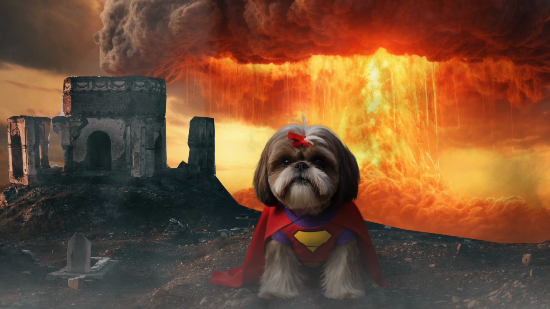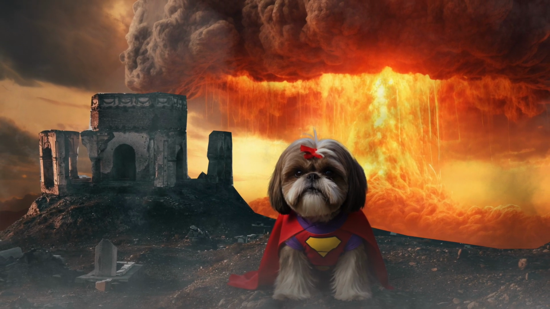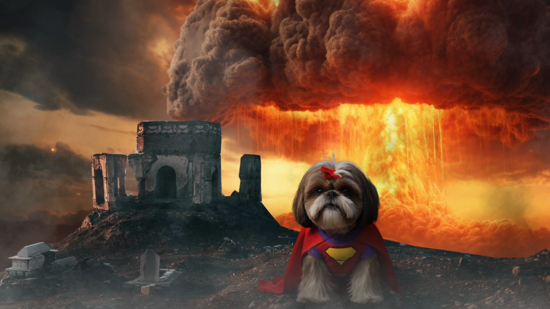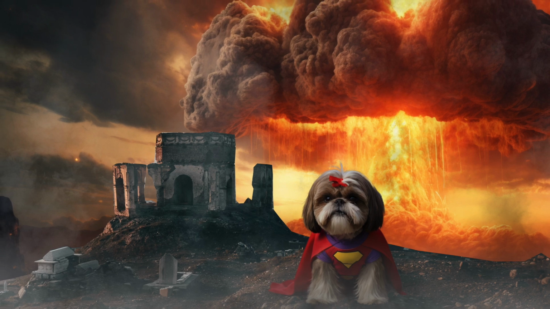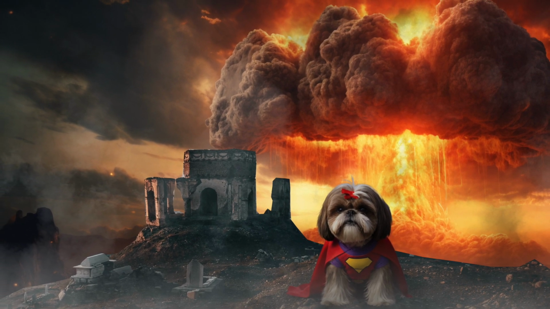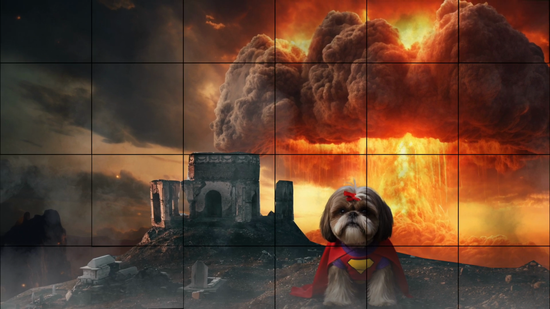Today, we're going to go over the basics of compositing. That's when you blend one or more images together, like this picture I created of a superhero puppy failing miserably at saving the world from a nuclear disaster. I'm sure he tried hard, but he has no thumbs, so what do you expect? Anyway, let me show you how I did it in Affinity Photo 2.